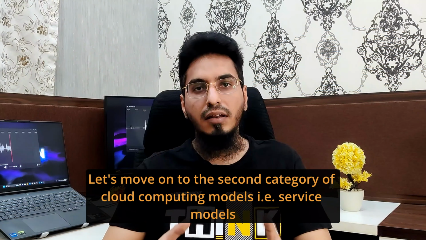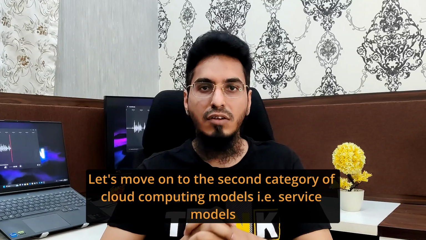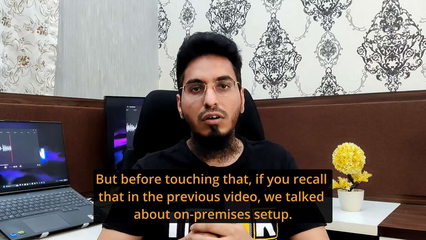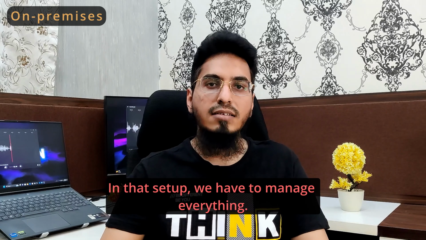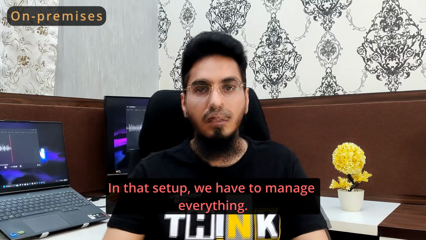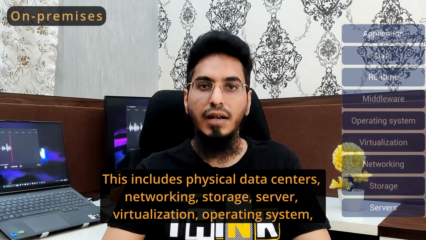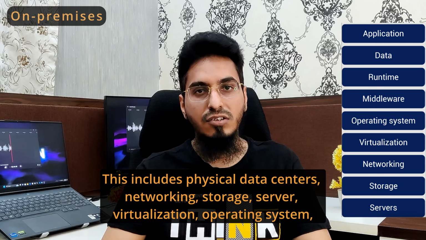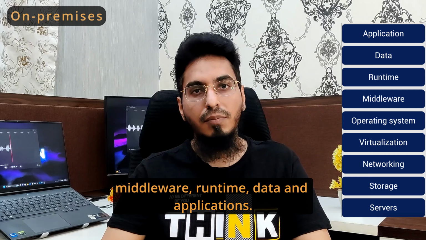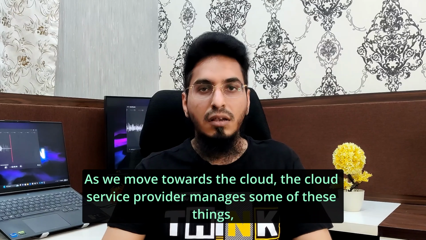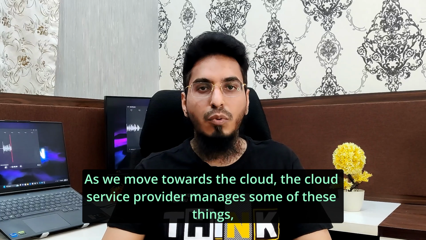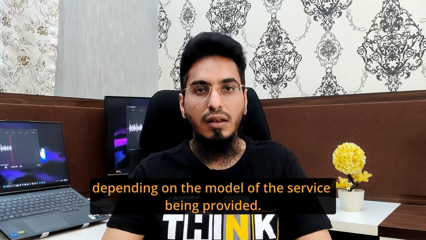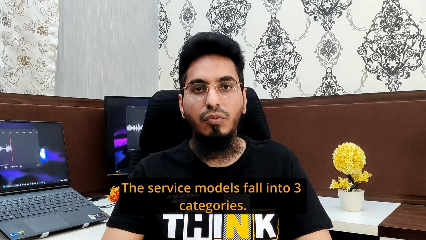Let's move on to the second category of cloud computing models, that is service models. But before touching that, recall that in the previous video we talked about the on-premises setup. In that setup, we have to manage everything. This includes physical data centers, networking, storage, server, virtualization, operating system, middleware, runtime, data, and applications. As we move towards the cloud, the service provider manages some of these things depending on the model of the service being provided. The service models fall into three categories.